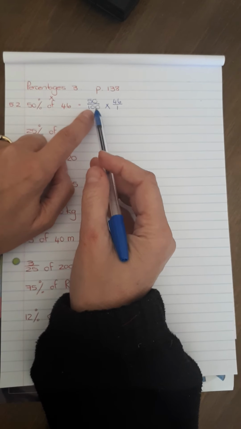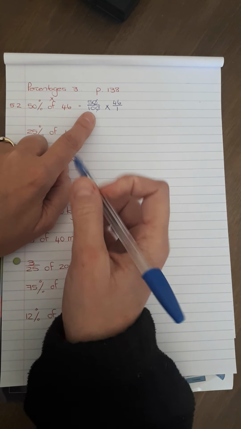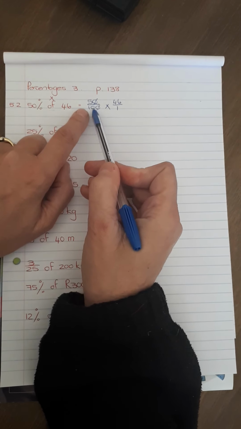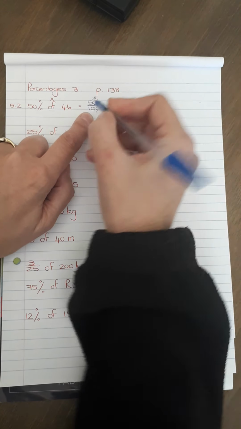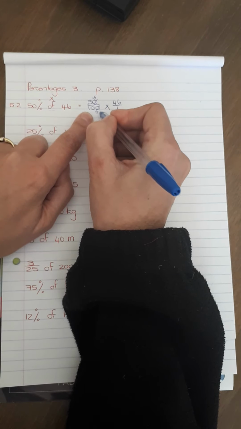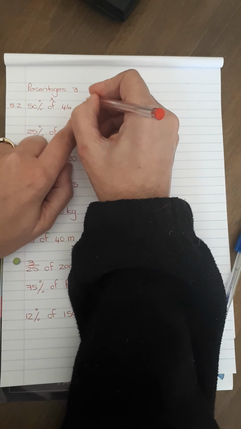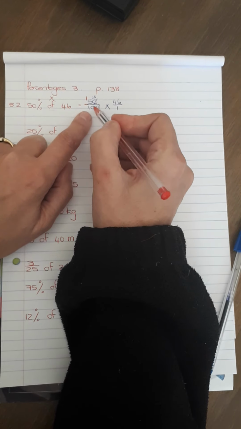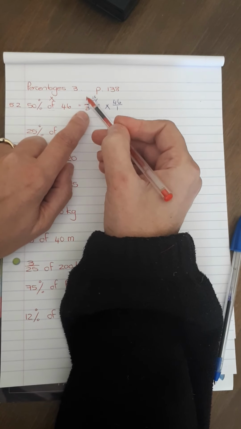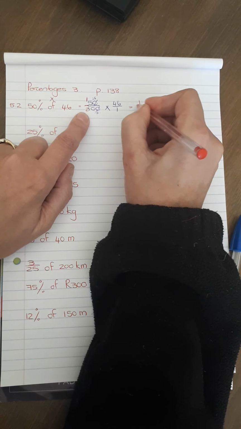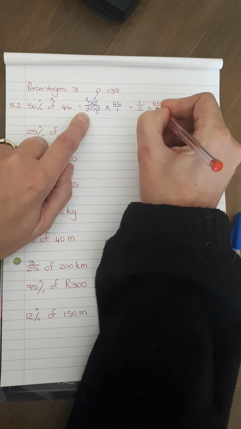So the quickest way to simplify this would be to take a 0 off the top, a 0 off the bottom. And now I have a 5 at the top and a 10 at the bottom. Now this is the same as saying 5 divided by 5 and 10 divided by 5. 5 divided by 5 is going to give me 1, and 10 divided by 5 is going to give me 2. So 50 over 100 is exactly the same as 1 over 2. So I'm just going to rewrite that for you. It's 1 over 2 times 46 over 1.